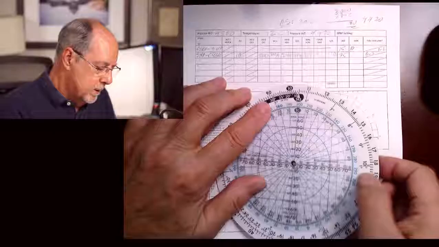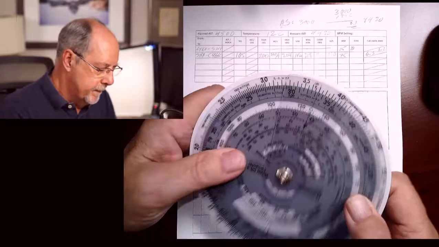And I've got a tailwind, so an increase of ground speed makes sense. So ground speed 110 makes sense, 204 true angle makes sense. So now we go to the other side.